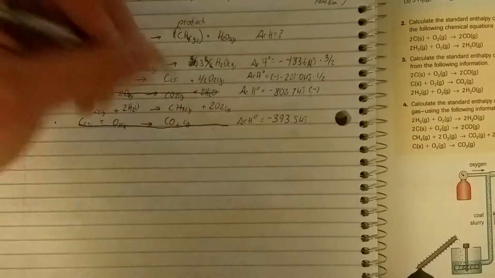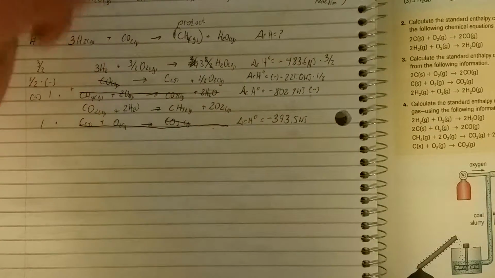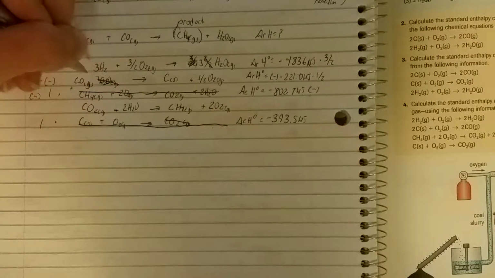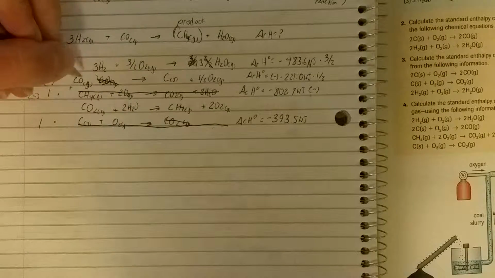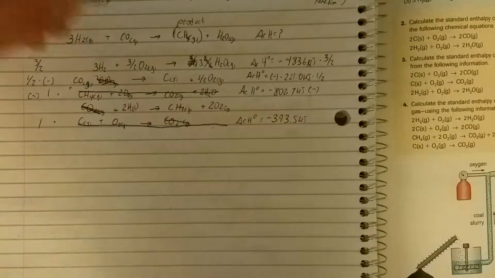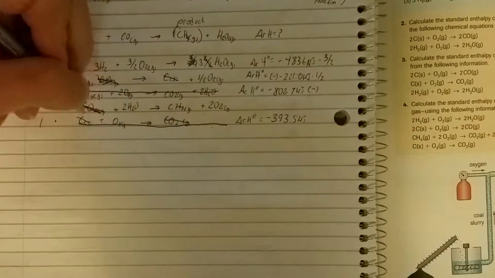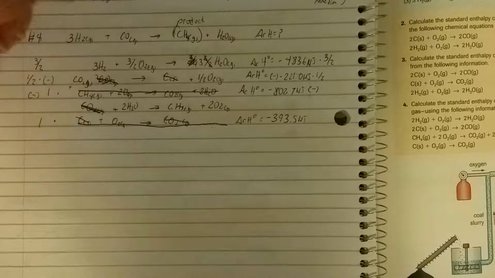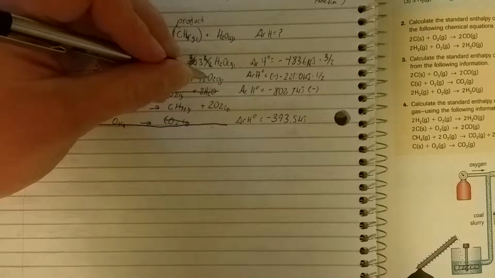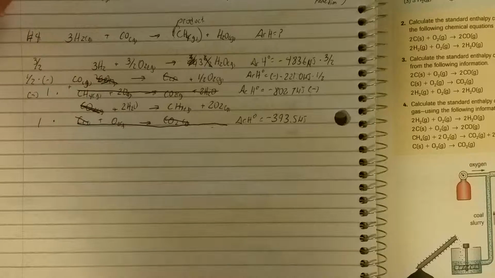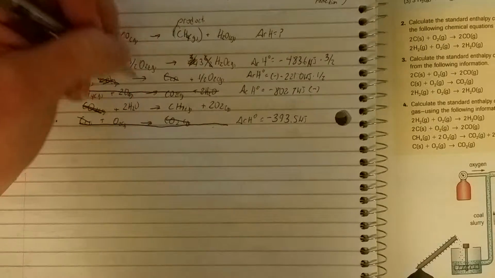So CO2 gas, or that's a CO gas. Very important that you realize the difference between carbon monoxide and carbon dioxide. Cross this out. Sorry. C solid, O2 and O2. We only have half here. Might become a problem, but we'll play it out.